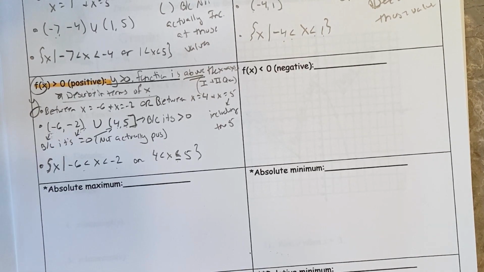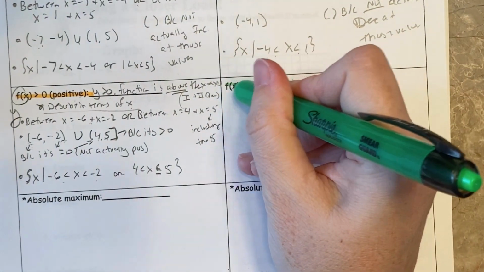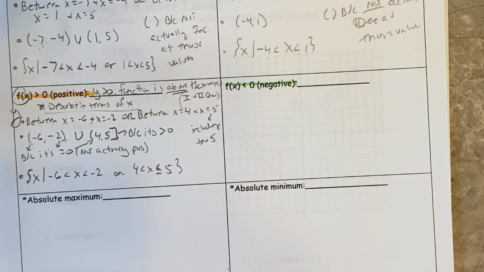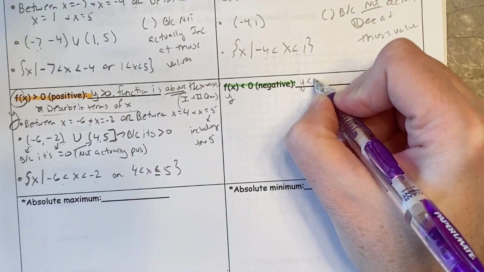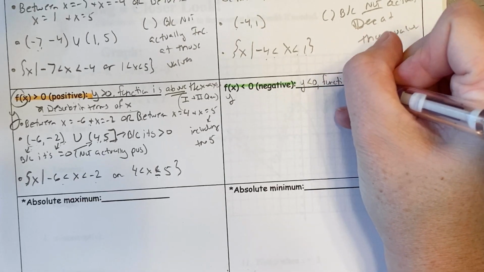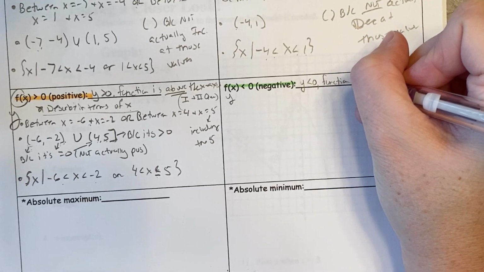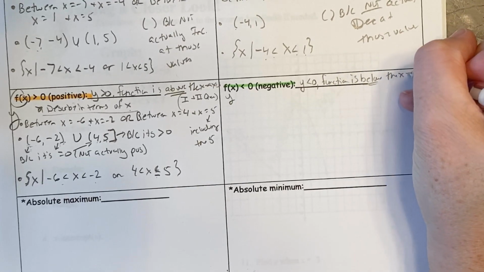So that was kind of confusing, huh? Just try your best. All right, so now we're going to go negative. Again, f of x really means y, so it's just the opposite of this. Now we're going to go where y is less than 0, where the function is below the x-axis.